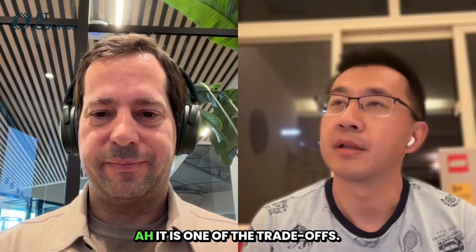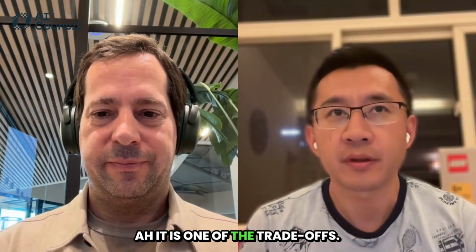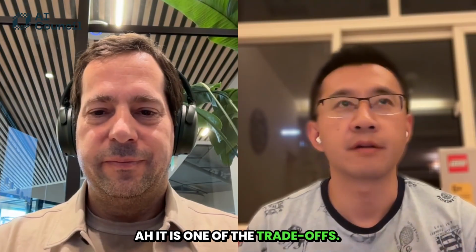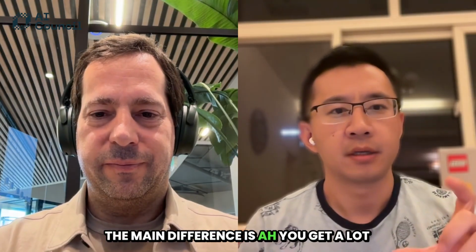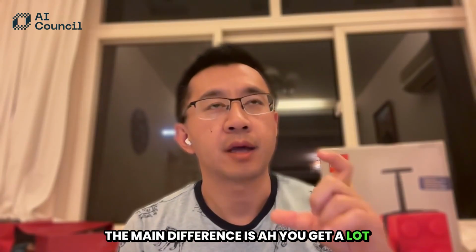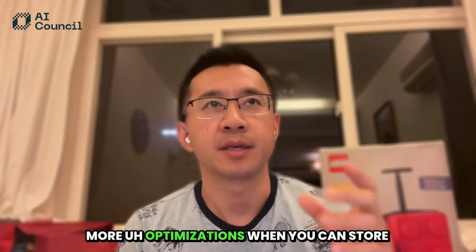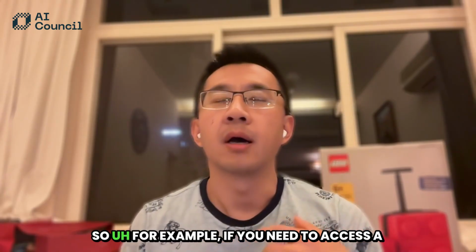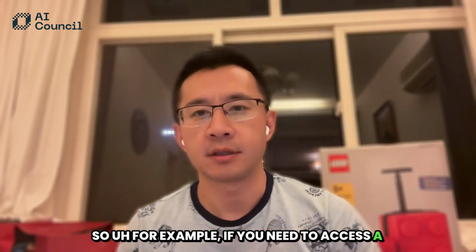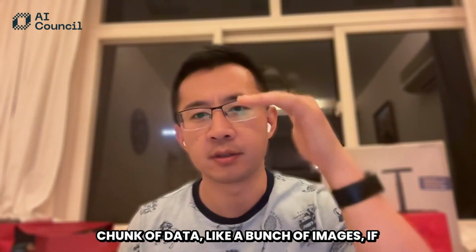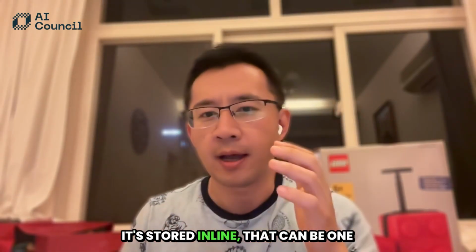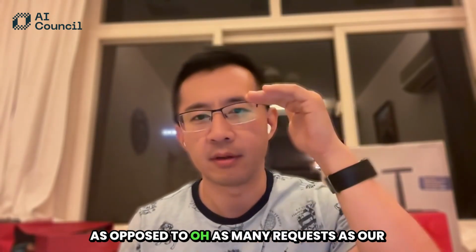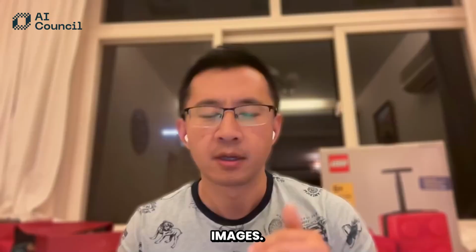Yeah, absolutely. It is one of the trade-offs. So what the main difference is, you get a lot more optimizations when you can store the blobs inline. So for example, if you need to access a chunk of data, like a bunch of images, if it's stored inline, that can be one request as opposed to as many requests as there are images.